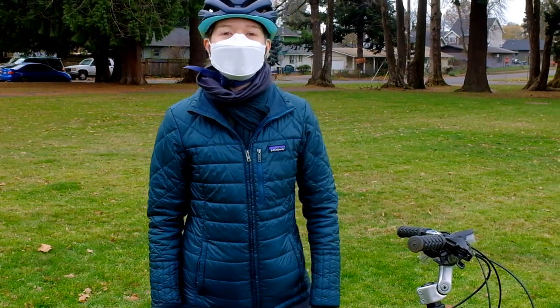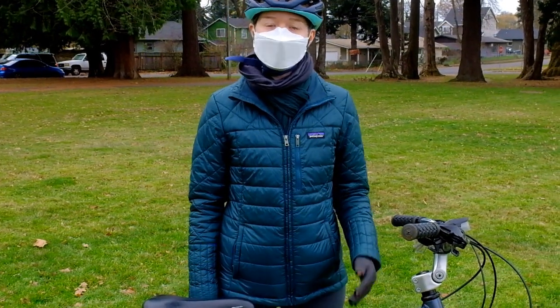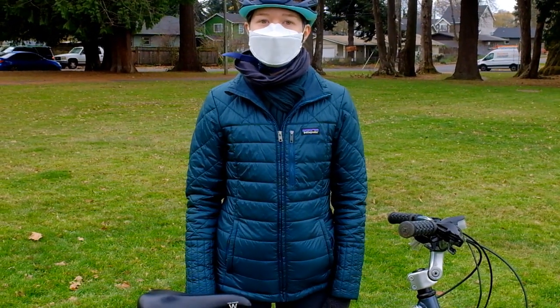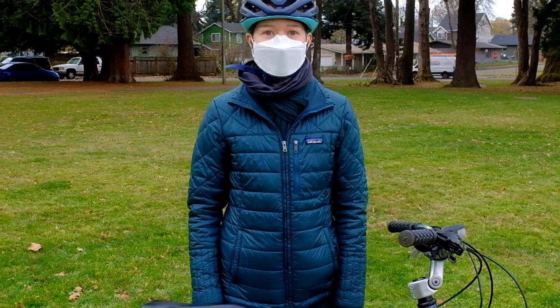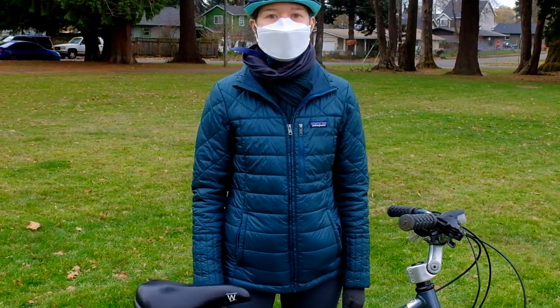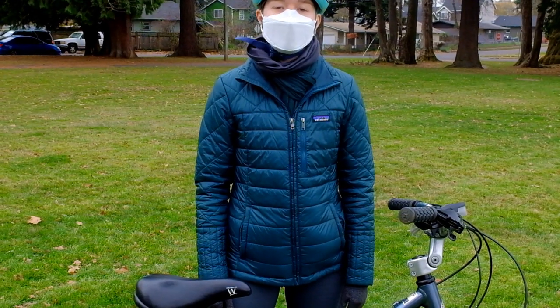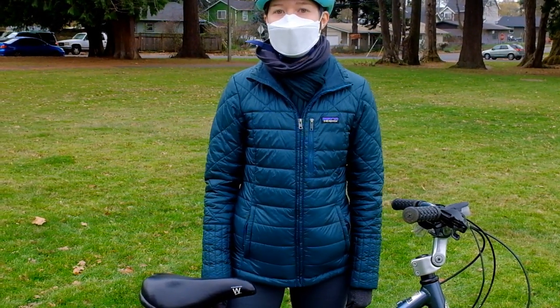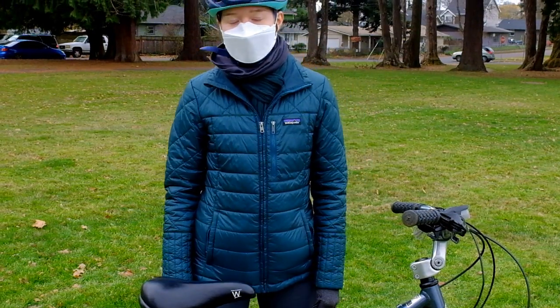Hey everyone, so just like Madeline said, now we're going to tell you when you want to shift. So basically anytime you come to a hill, you're going to want to shift. That way it's easier to ride. So if you're going up a hill, you're going to shift into an easier or lower gear. If you're going down a hill, you want to shift into a harder or higher gear.